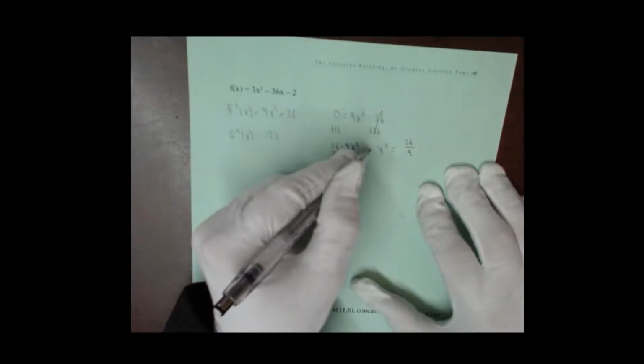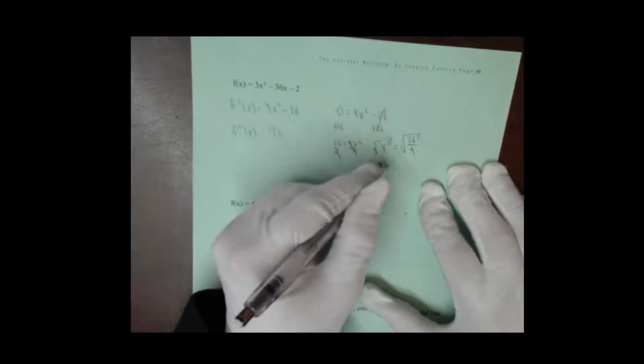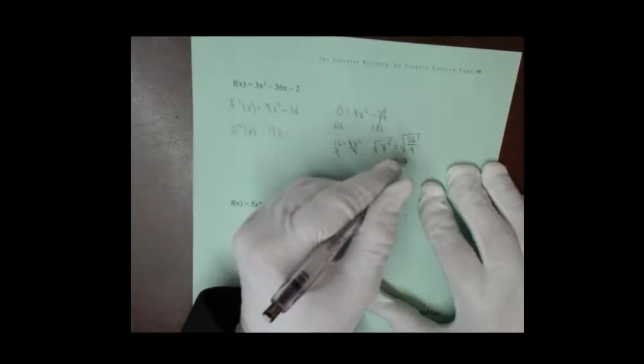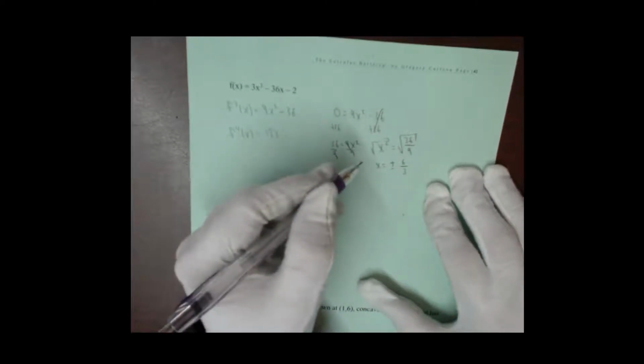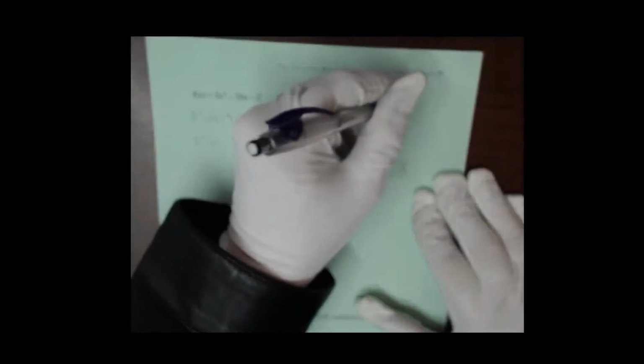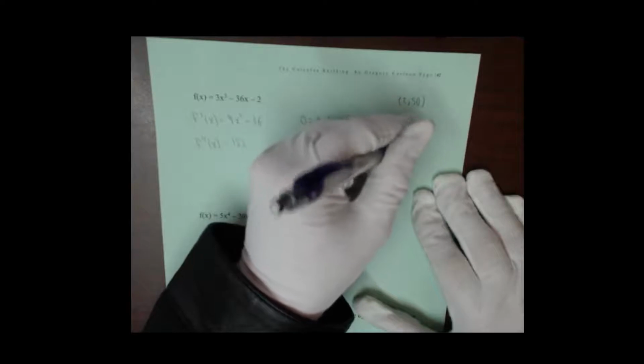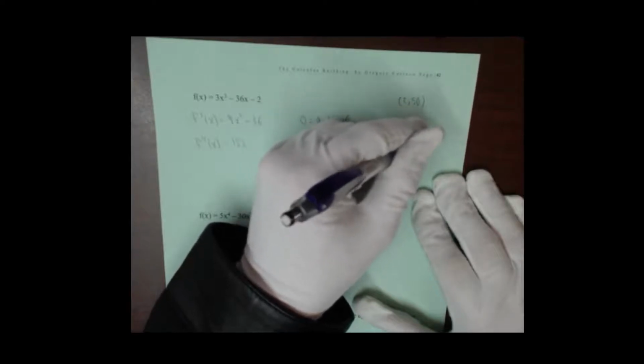And that's nice because when we take the square root of both sides, we'll get x is equal to positive or negative 6 over 3, which of course is equal to positive or negative 2. So there we go. We got positive 2 and negative 2. By the way, if you plug those two values into the original function, which I've already done, you get 250 and negative 246. So I went ahead and did that.